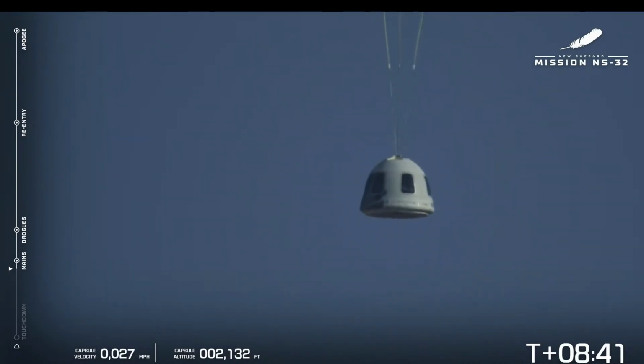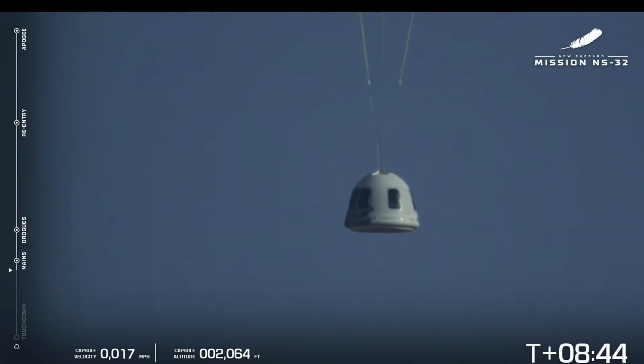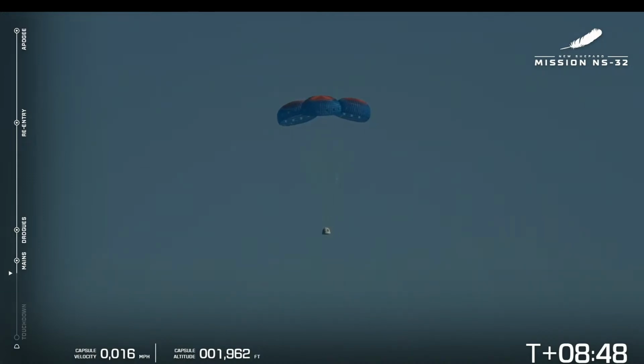Now, while these parachutes, of course, are essential in providing a gentle touchdown for the capsule, it also has a retro thrust system at the base of the capsule you'll want to look for. That's when it goes down towards West Texas. You notice all this dust comes up, but that actually means that it's making a nice soft landing for our astronauts. Beautiful shot. All 3 parachutes deployed.